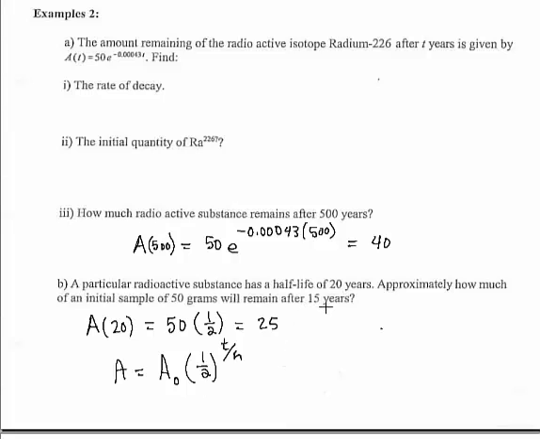It says we haven't quite reached a half-life. We only have t of 15 years, but we just simply replace t with 15. No big deal, and our exponent becomes a decimal number, not a whole. We put in our initial amount of 50. We have 1/2.